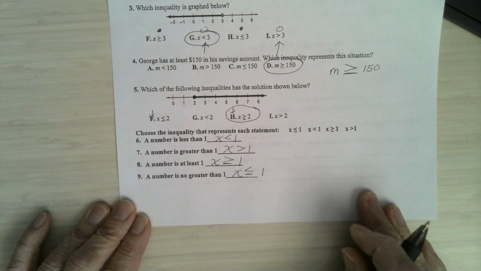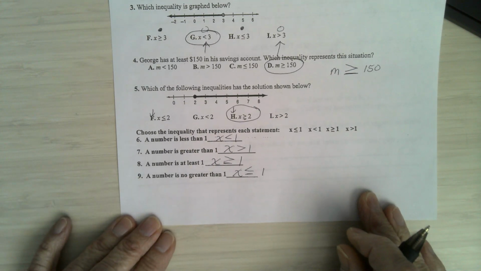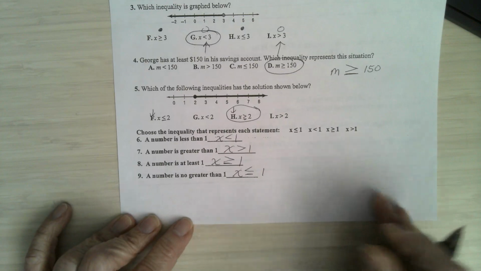Any questions? How many of you could get all of these right on the test tomorrow, you think? You could do a good job? Good. We're going to practice it again on another worksheet.